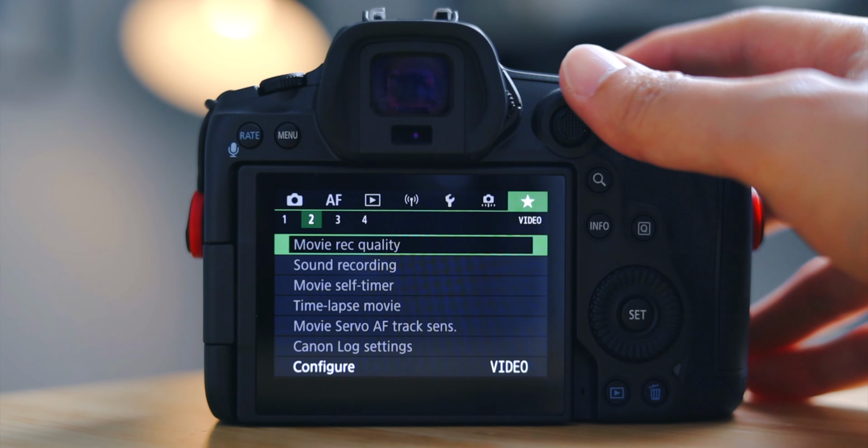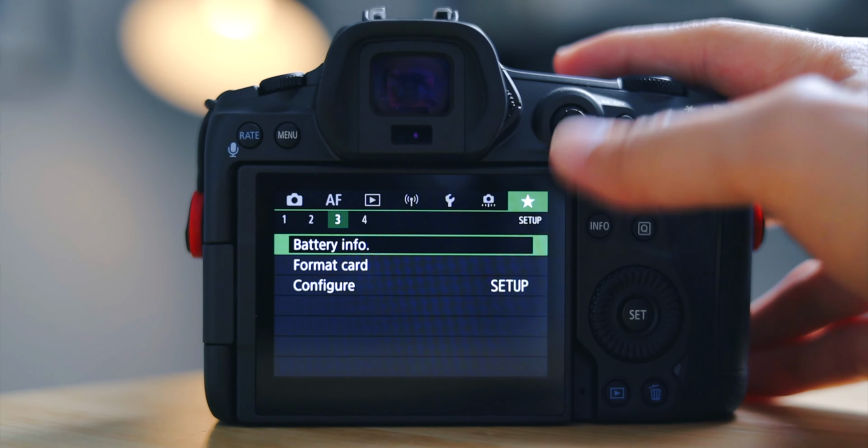And the second one is for videos, and the third one is just for simple setups. And the whole point of this is to gather all of the menu items that you use most often in one location, so you don't have to dig through the whole menu to find that function or setting. So the very first page, like I mentioned earlier, is for photos.